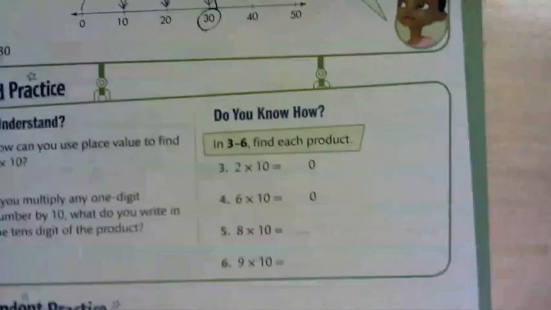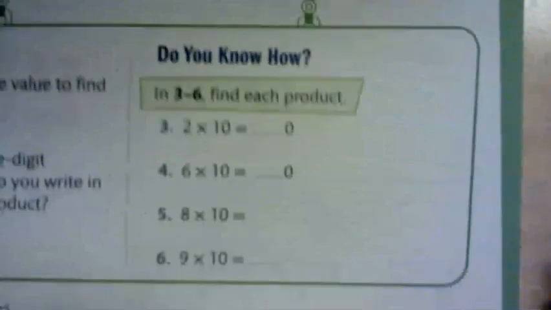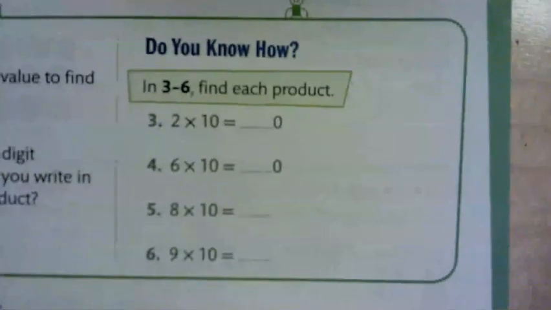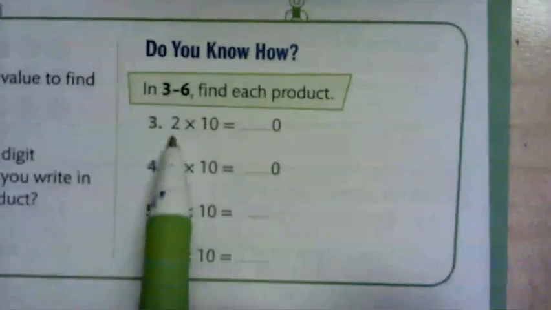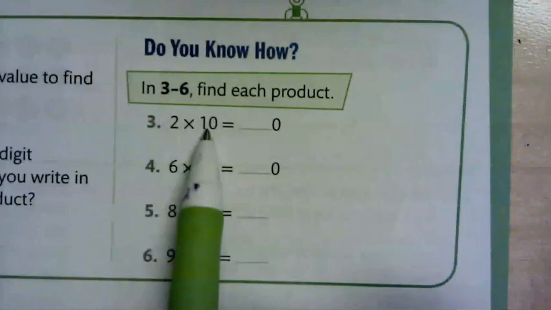All right, so if we slide down here to our guided practice, I'm going to zoom in a little bit more so you can see on here with me. Perfect. All right, let's take a look at number 3. All right, number 3 is 2 times 10.